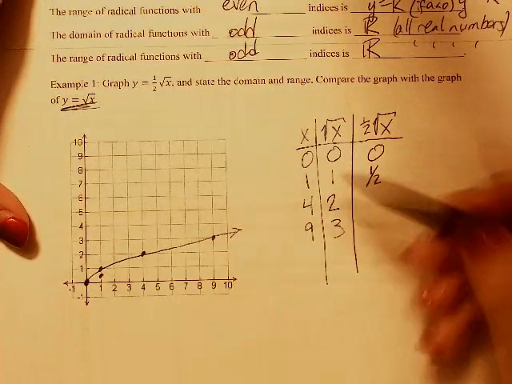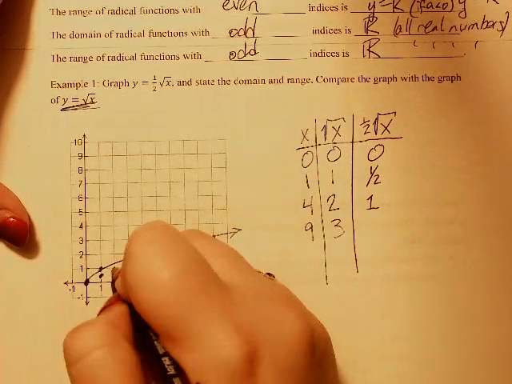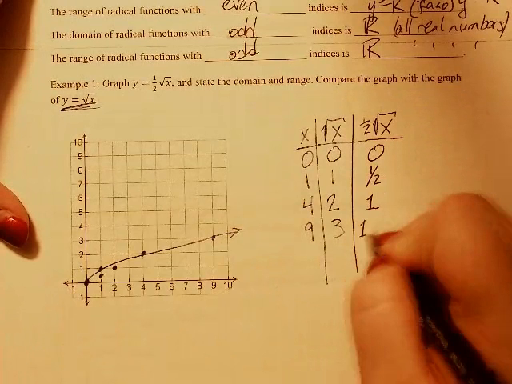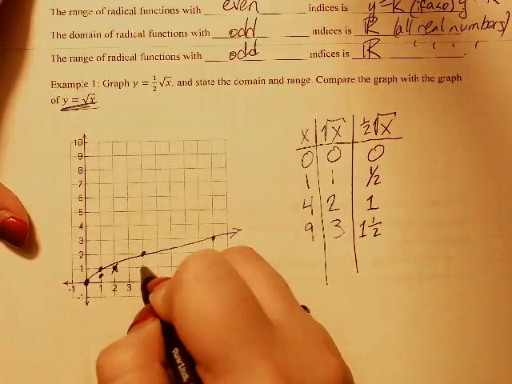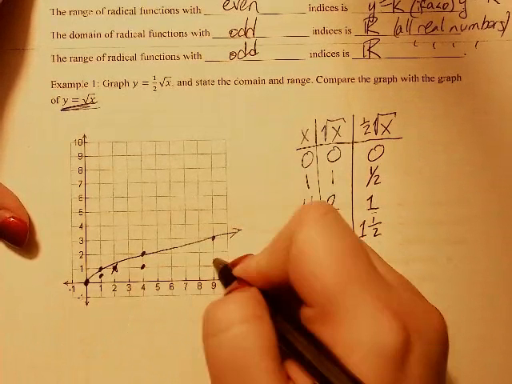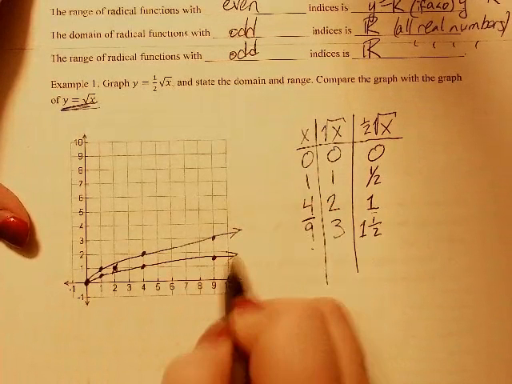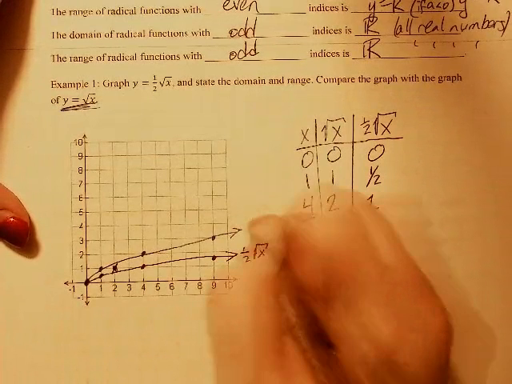And then the square root of 4 is 2. Half of that is 1. So 2, 1. The square root of 9 is 3. Half of that is 1 and 1/2, or 1.5. Oops, this should be out here at 4, 1. 4, 1. And this should be at 9, 1.5. There we go. So here is our function 1/2 the square root of x, and this one is the square root of x.